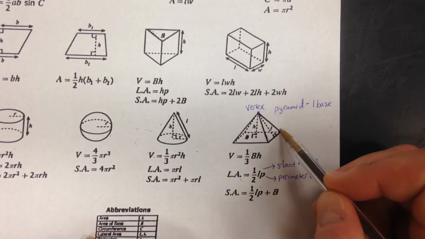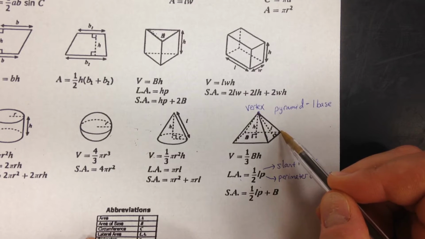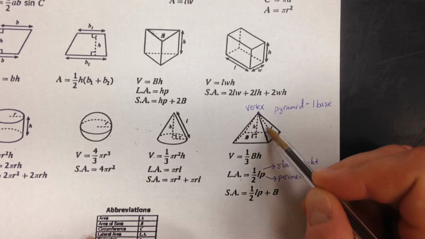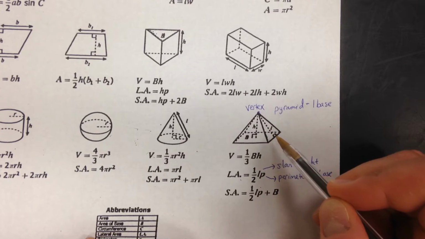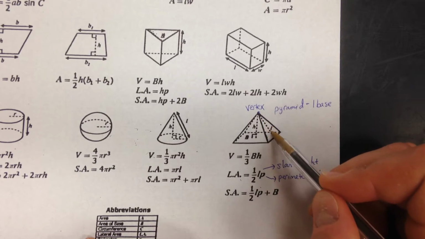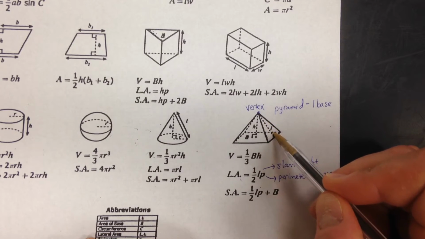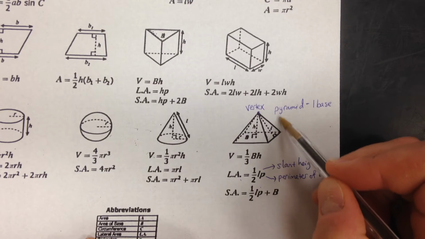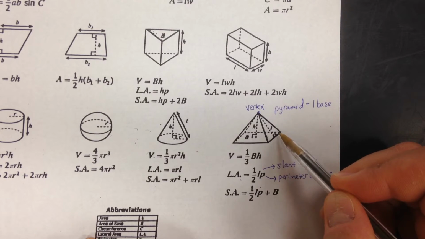And because these are triangles, if you were trying to find the area of the triangle, that's 1/2 times the base times the height of the triangle. So we actually need this height of the triangle. But the height is not perpendicular up and down, which is what you're used to.